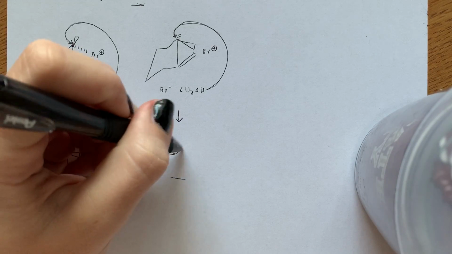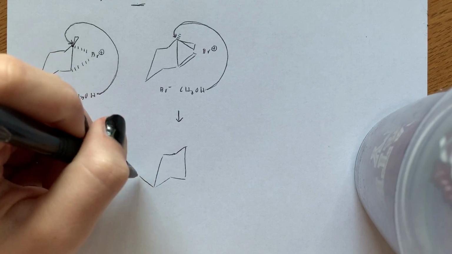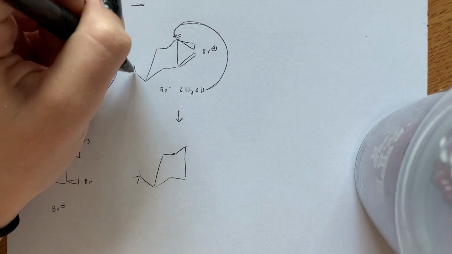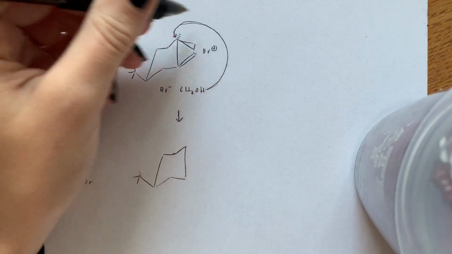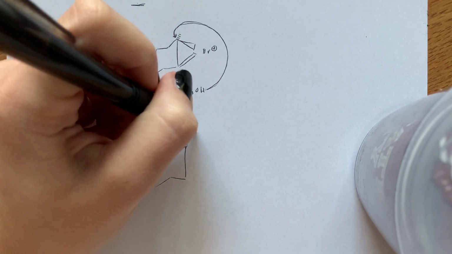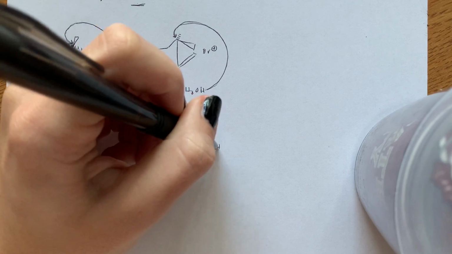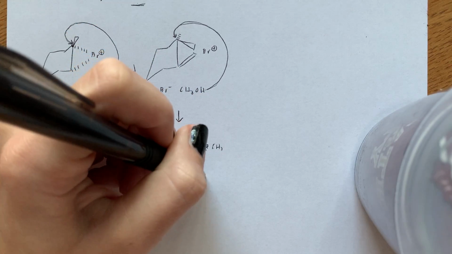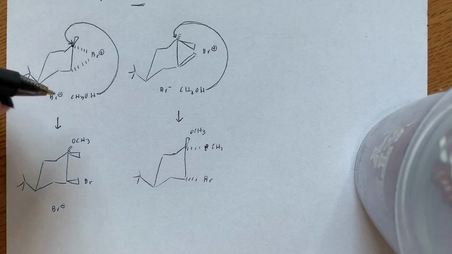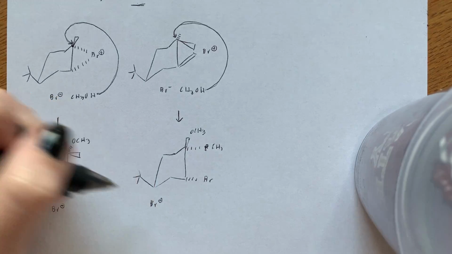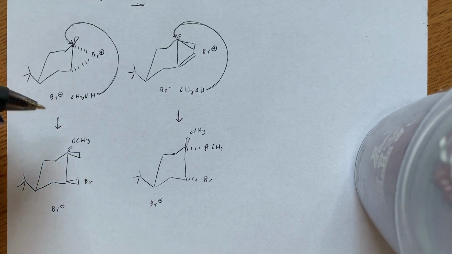So similar to the left side, our right side will, oops, I'm sorry, I didn't draw the anchor here. This backside attack will occur. We're going to have OCH3, it's going to be a CH3 here. And then this is my bromine right here. So technically, we need to know how many products this reaction can make.